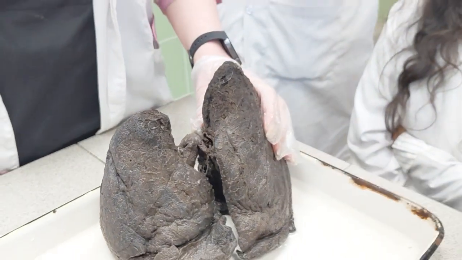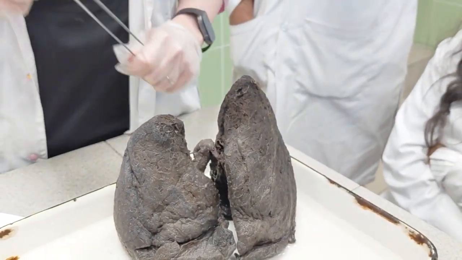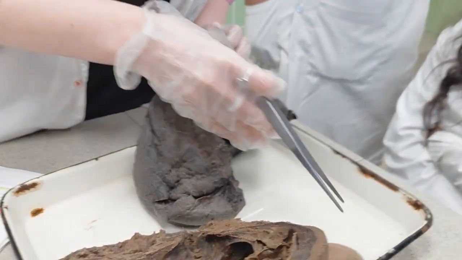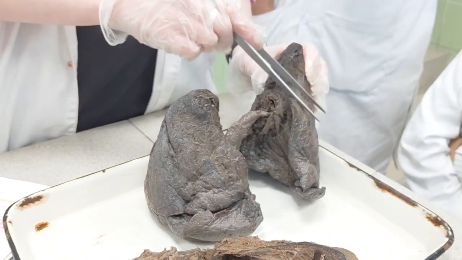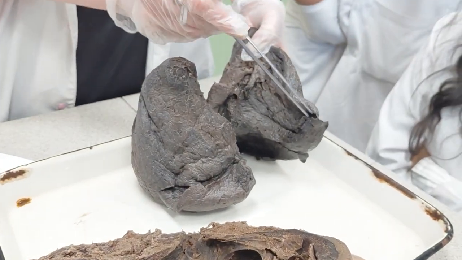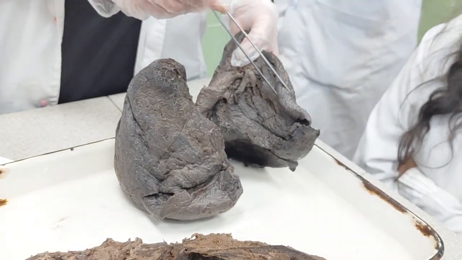Then, if we talk about lobes, what organ is located near the heart? We have a notch, the cardiac notch, incisura cardiaca.